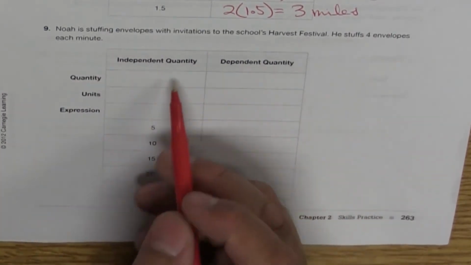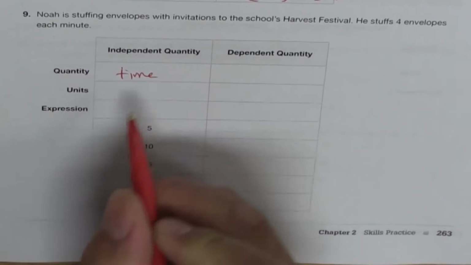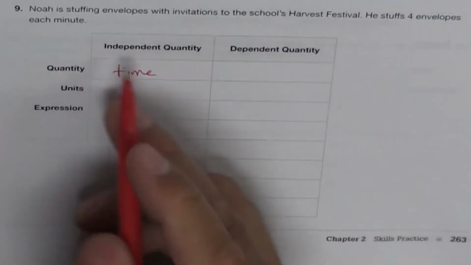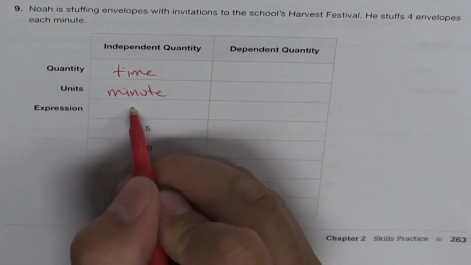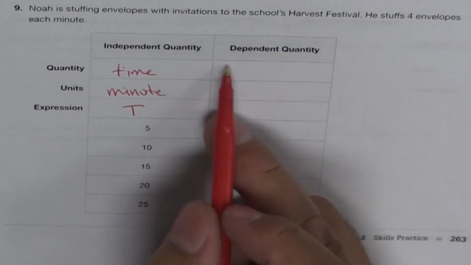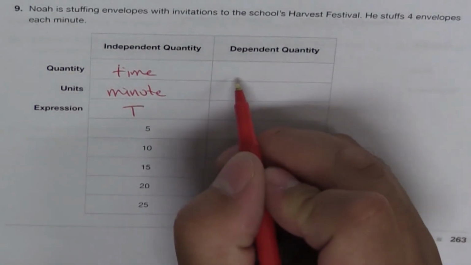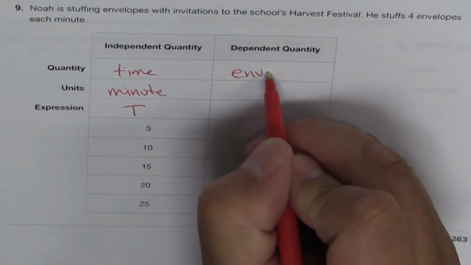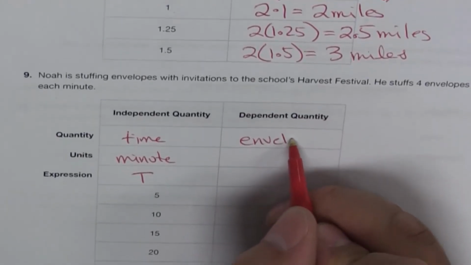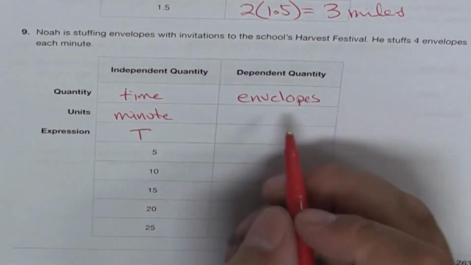So let's see. The independent quantity this time, again, we got time. The units, it's not hours. He's doing this every minute. A good expression for time, we're going to use that t again. And then for the dependent quantity, what's changing based off of time? It's the amount of envelopes that he's stuffing. So the quantity is going to be the envelopes. I can't spell envelopes, man.